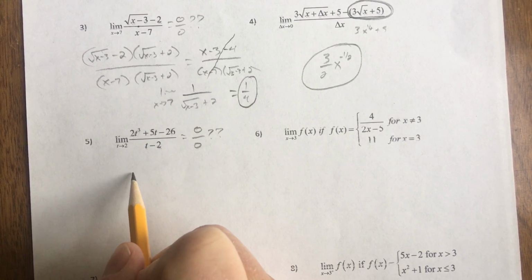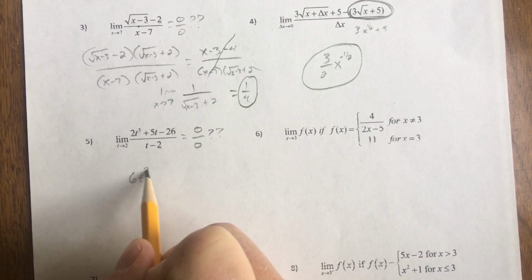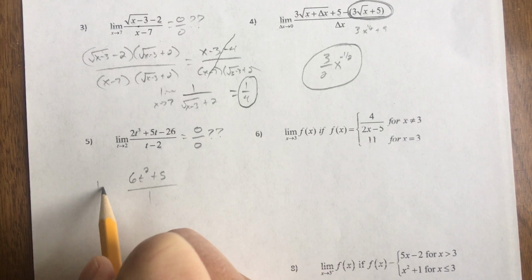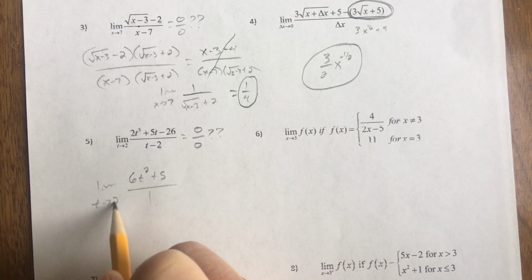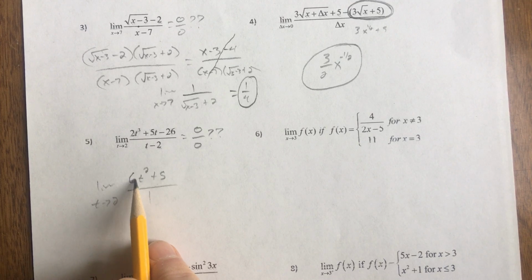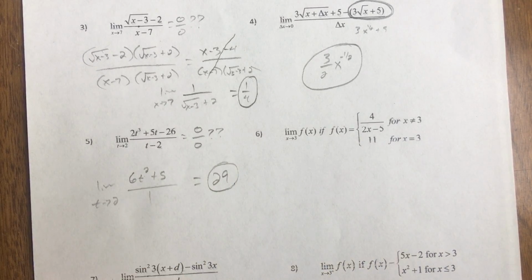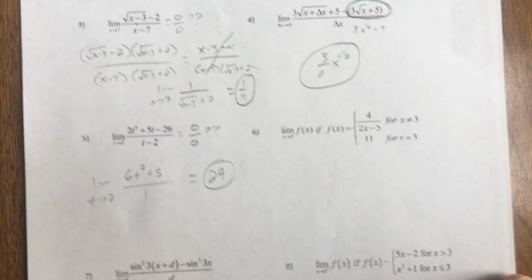Take the derivative of the top, which would be 6t squared plus 5, over the derivative of the bottom, which is 1. And now try it again. And if I put 2 in this time, I get 6 times 4, 24 plus 5 gives me 29. So L'Hopital's rule works really nicely for something like that.